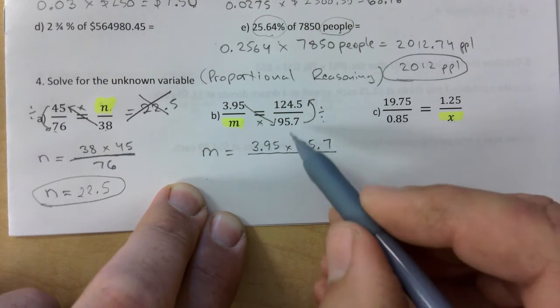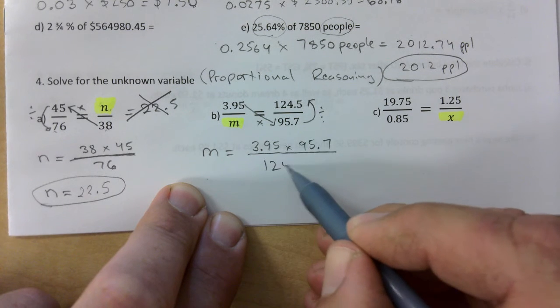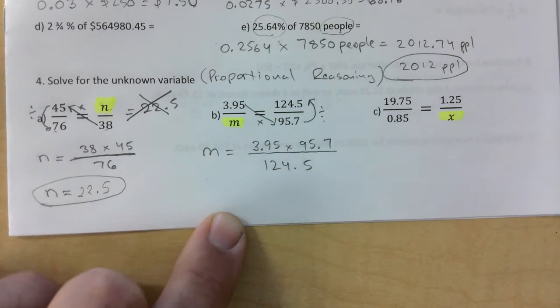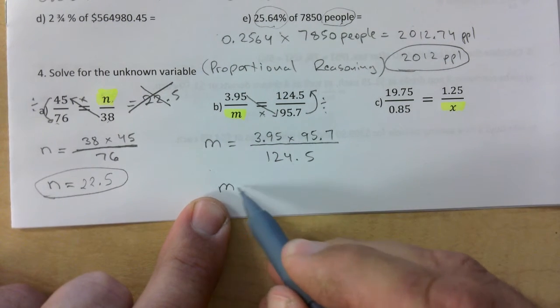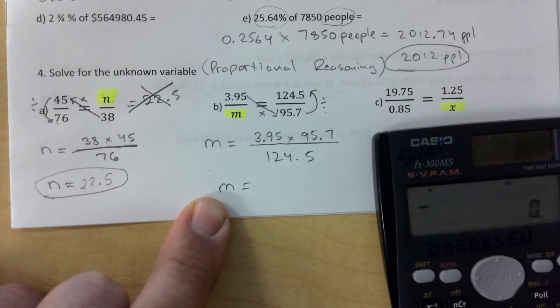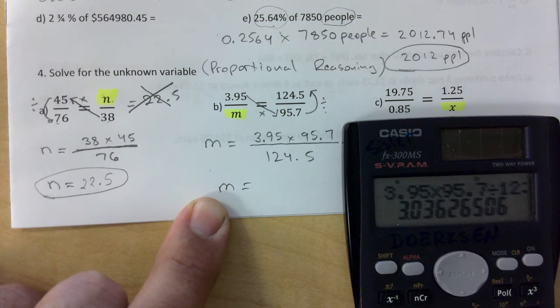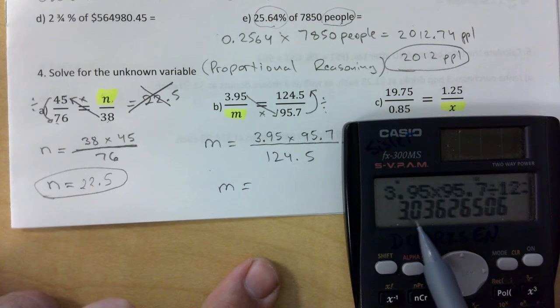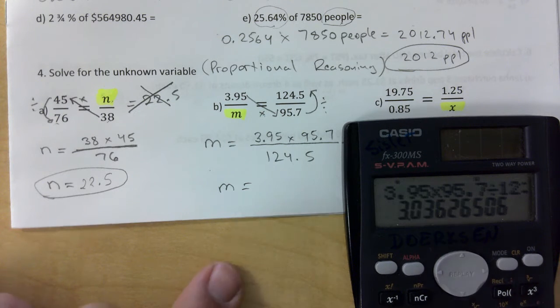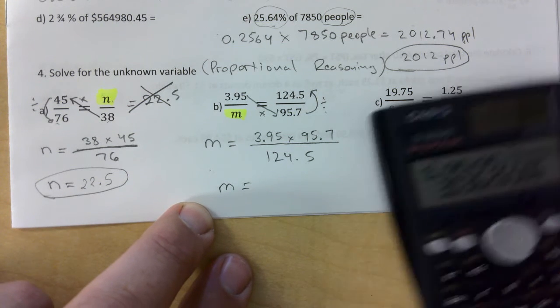You multiply and then you divide by 124.5. And then you state your answer. 3.95 times 95.7 divided by 124.5. That's 3.04, right? The 6 bumps that to a 4. So it's 3.04.